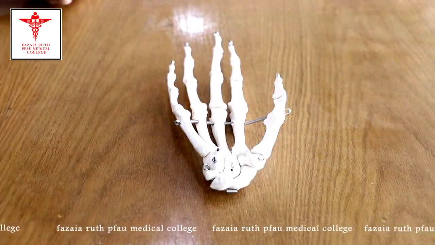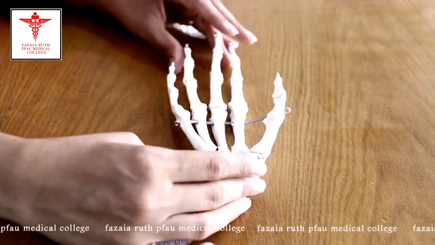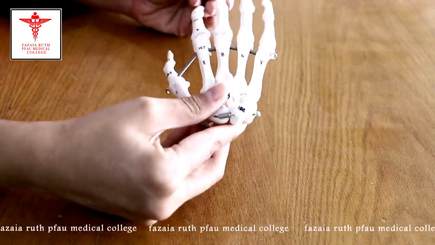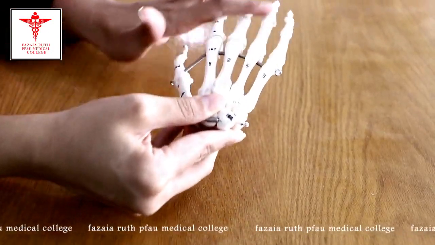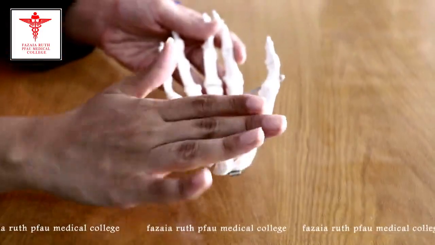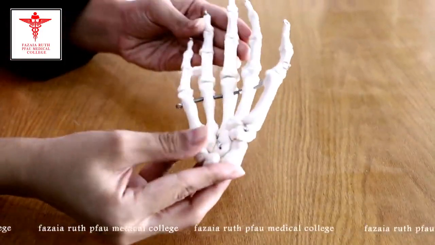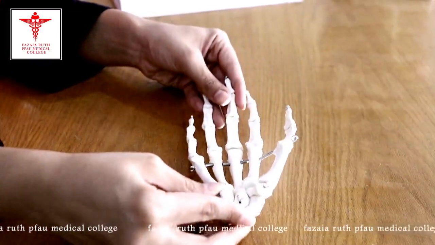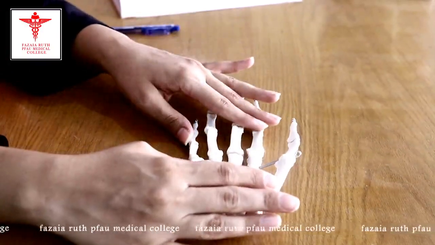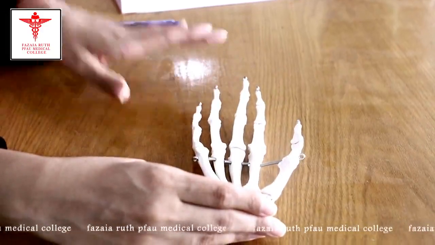Today we will be studying the bones of the hand. Now if you look at the hand, we have two surfaces, being the dorsal surface or the dorsum of the hand and the palmar surface or the palm. In the anatomical position, we study the bones of the hand from the palmar aspect.